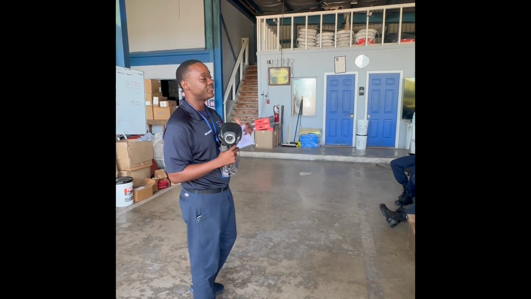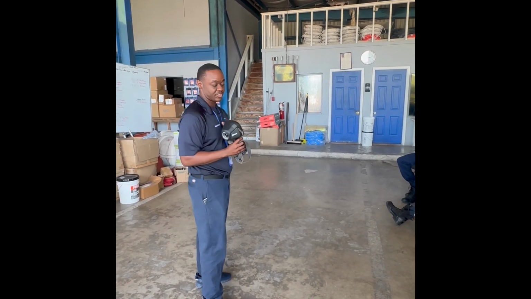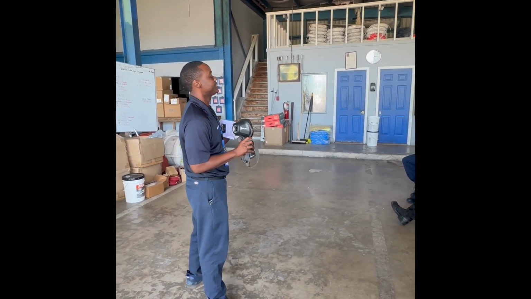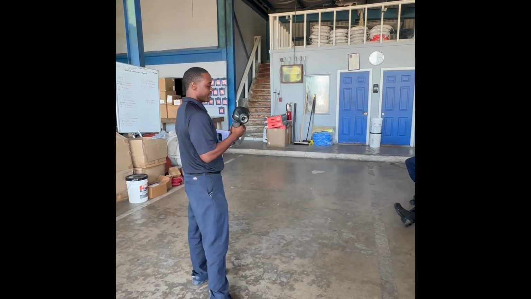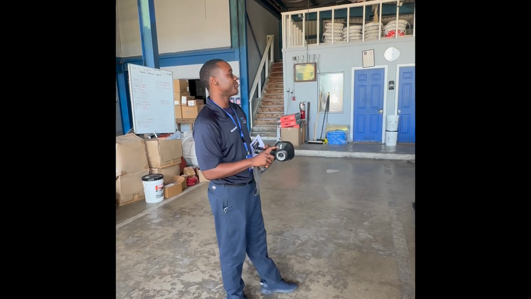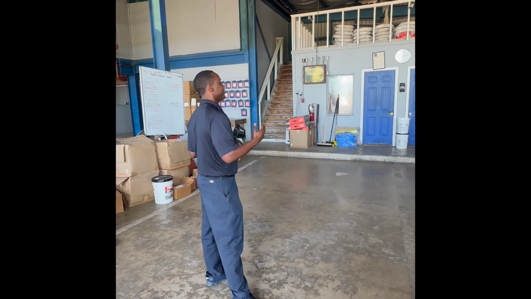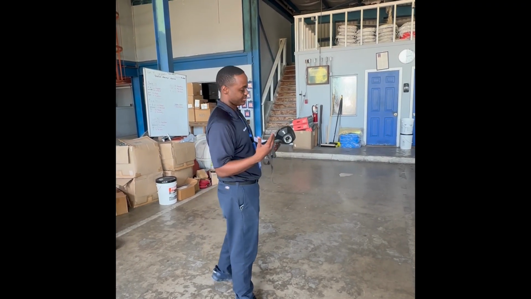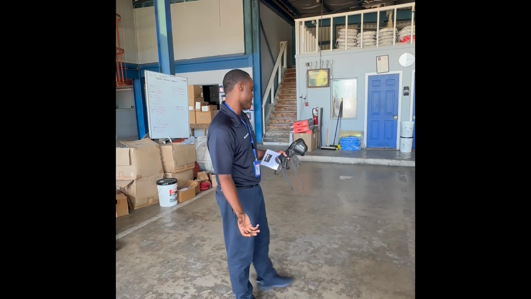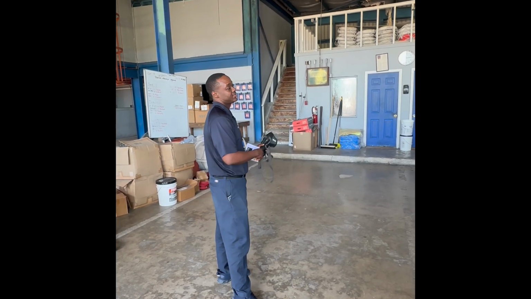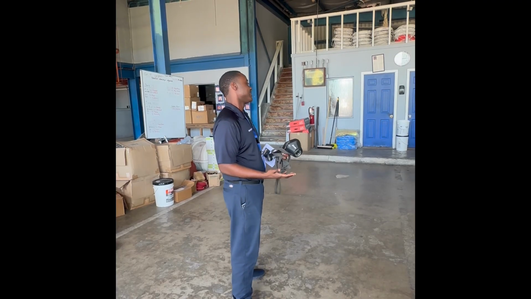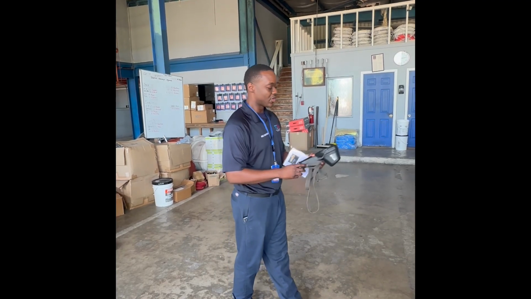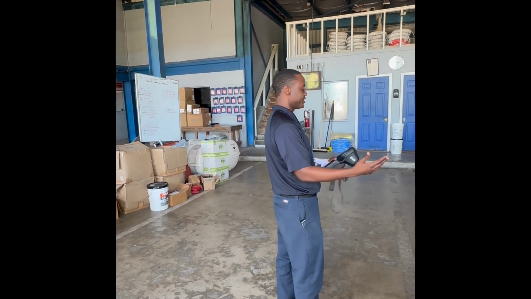Now, you have different series of this TIC. This right here is a K45, so it falls under the K series. FLIR we know as Forward Looking Infrared. TIC is thermal imaging camera. We know both. Okay, so I'll go straight into the parts and the accessories.